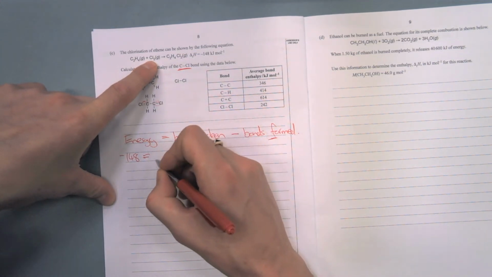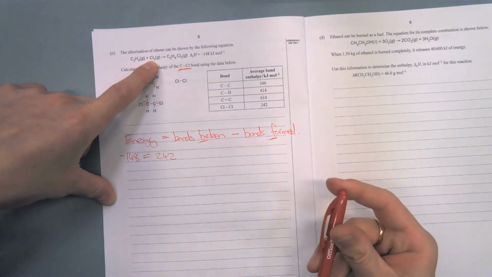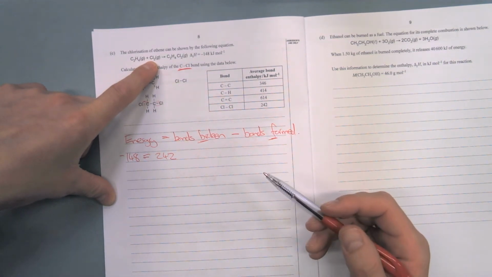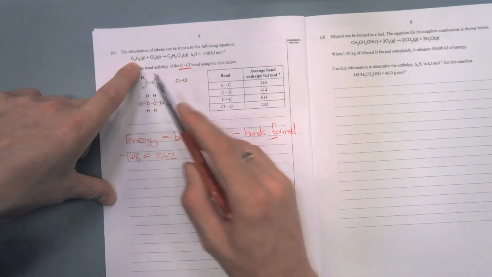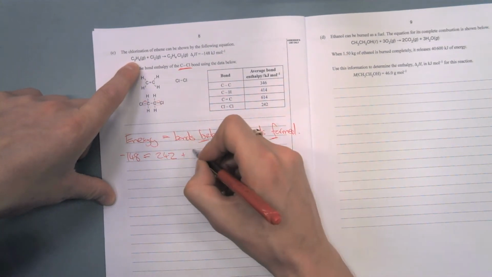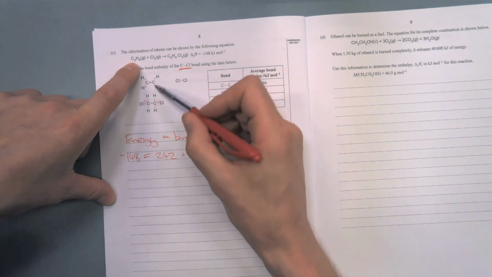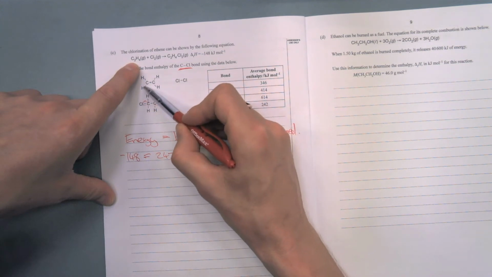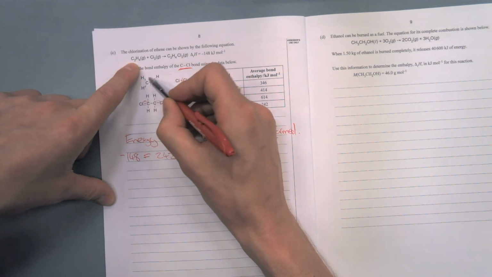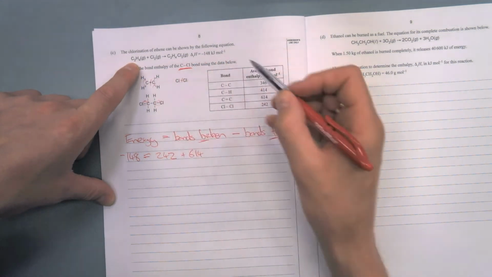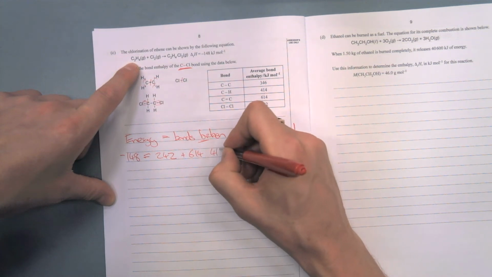That is 242. We have a carbon-carbon double bond. That is 614. And we have 1, 2, 3, 4. I'm just going to cross these off as I use them. 1, 2, 3, 4 carbon-hydrogen bonds. Carbon-hydrogen bonds here are 414.